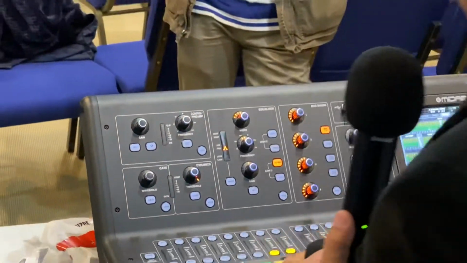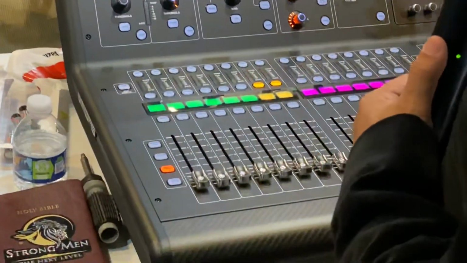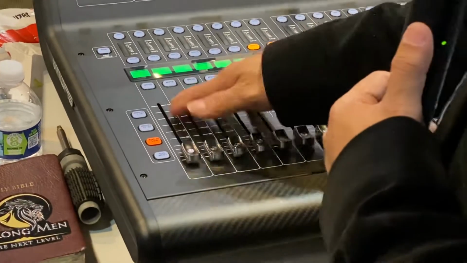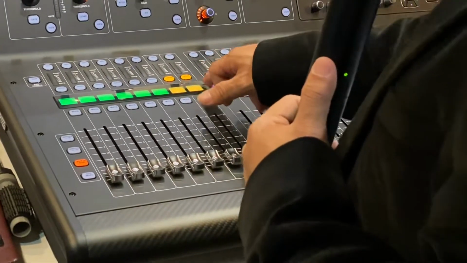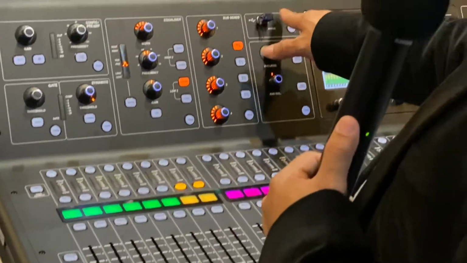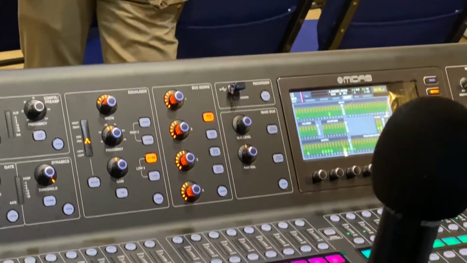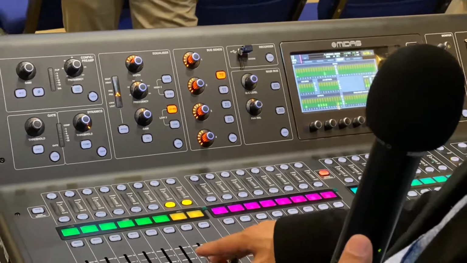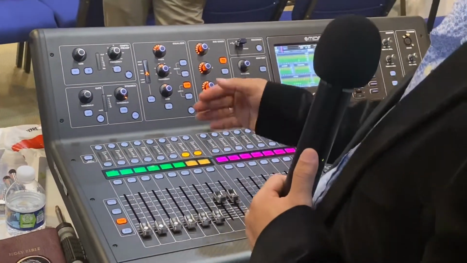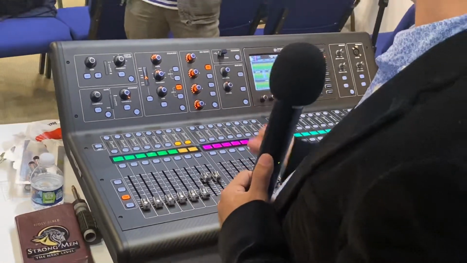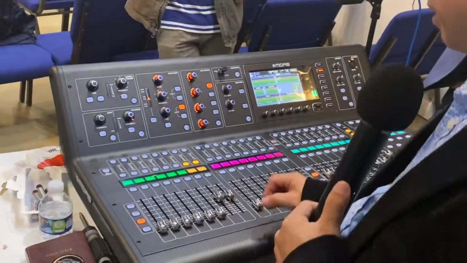Aux in is normally for the computer, an extra phone, or music. And USB R, left and right, is here for when you record. This one is the volume for the record input, and the output is for when you play back.